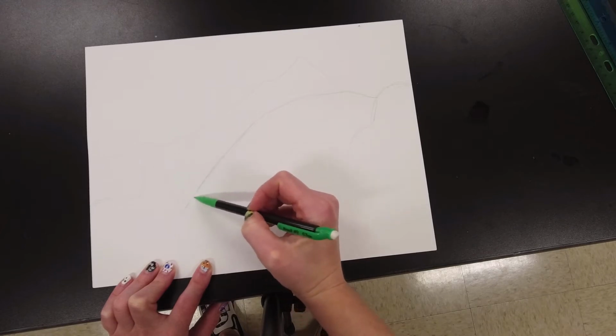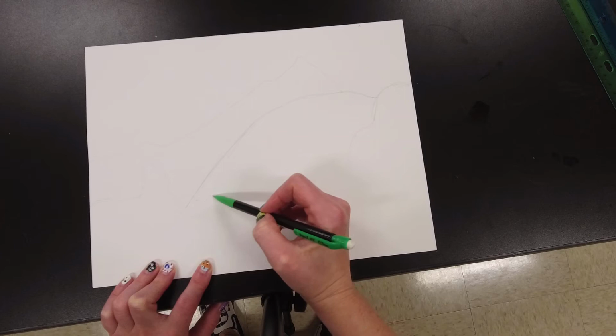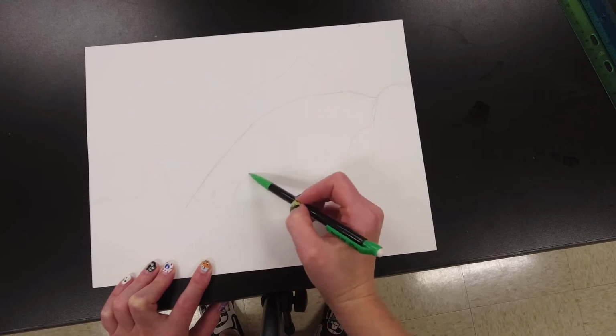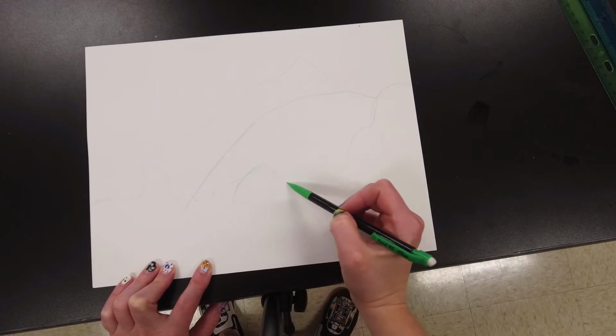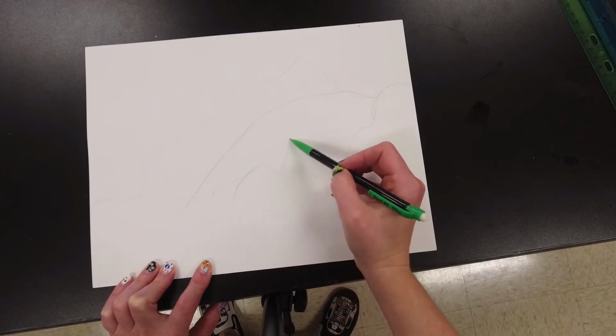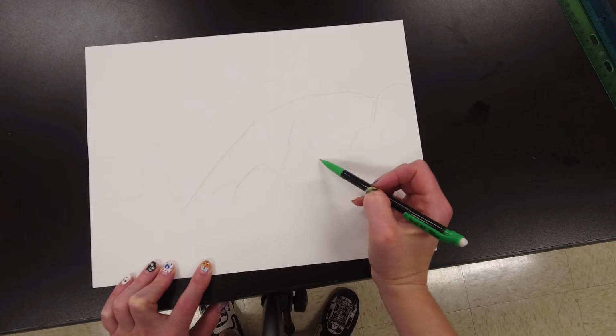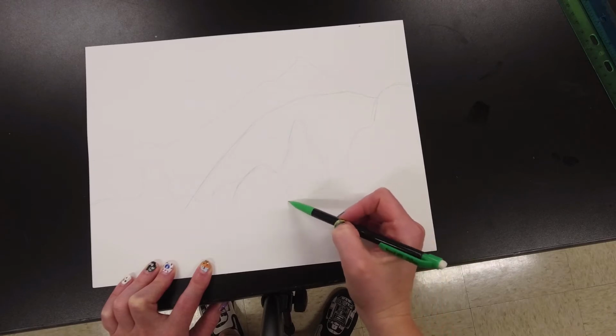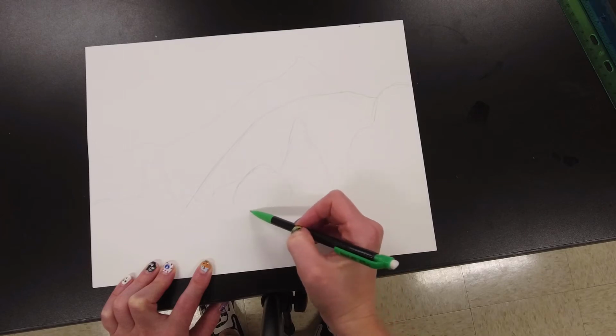Because one of the key things to remember is to start basic. Start simple. And then the more complex you get, with each layer and each new thing that you add, you can add more detail. So don't worry if the beginning stages of your drawing do not look very detailed or very accurate.